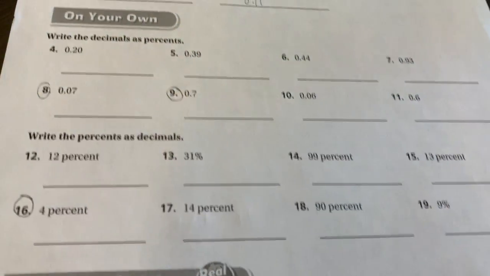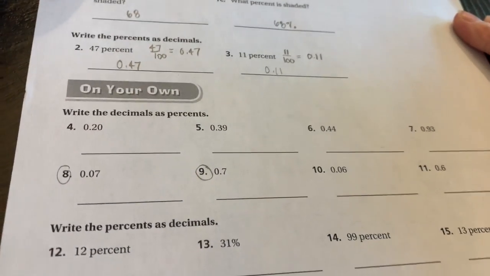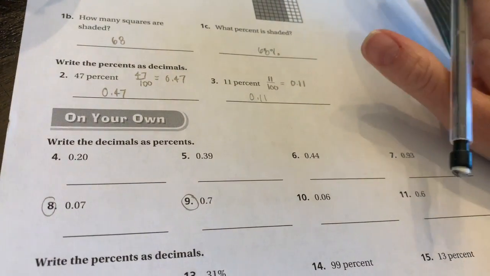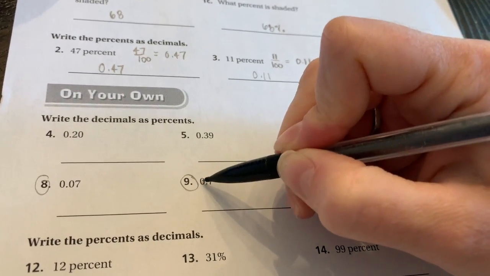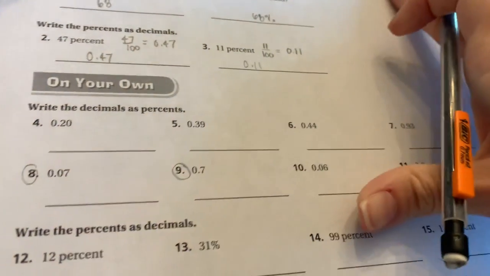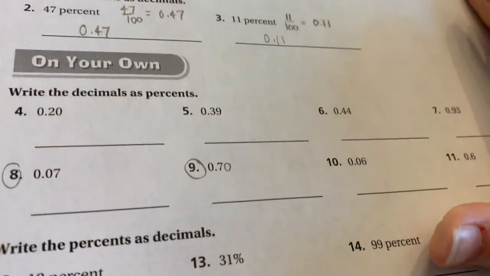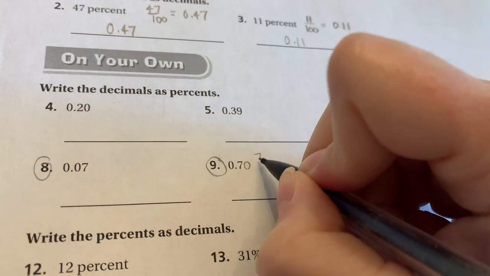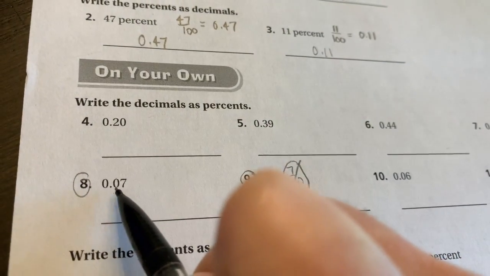Okay. So the reason why I want to do this is because it's a super common mistake. When you are writing something out of 100, the temptation here, you have 7/10, right? So as a hundredth, you would need to have another 0 there. Okay? So this is not 7 out of 100. This is a common mistake. This is 7 out of 100.